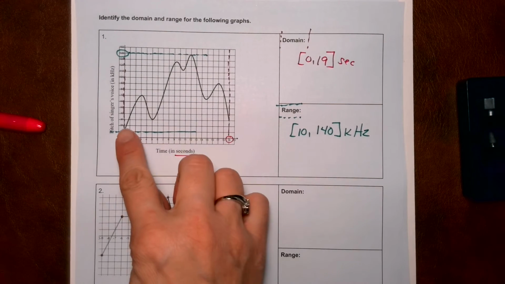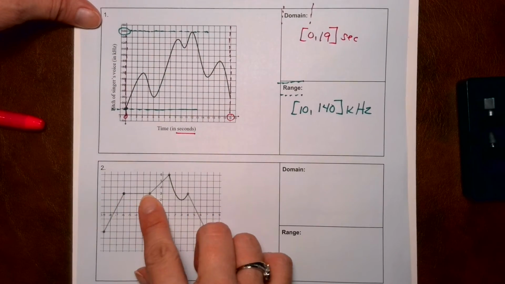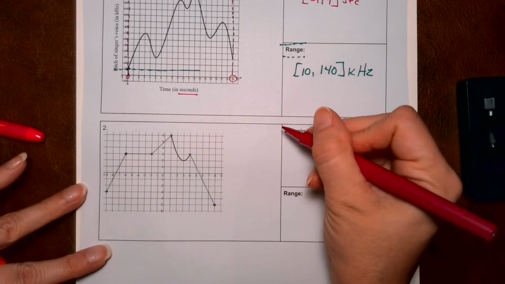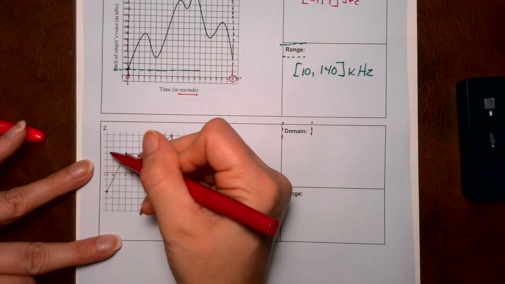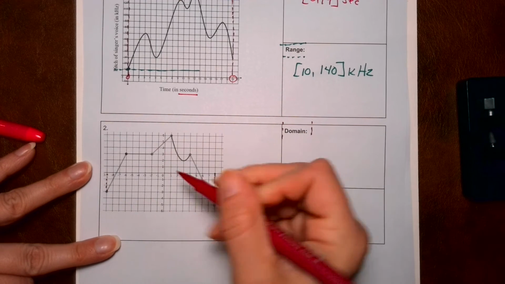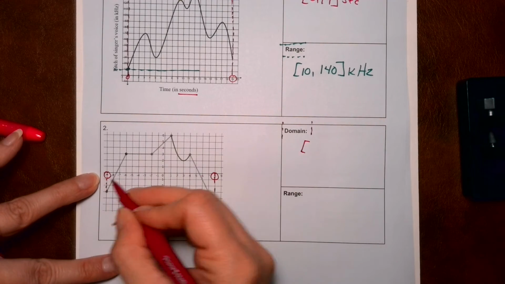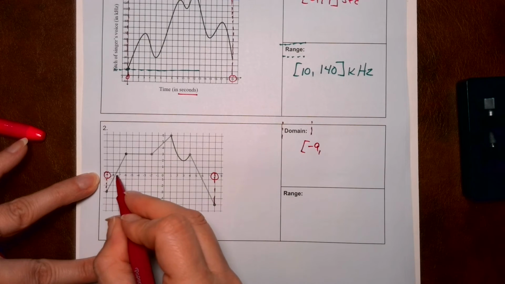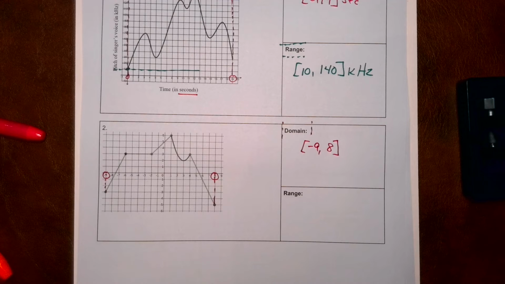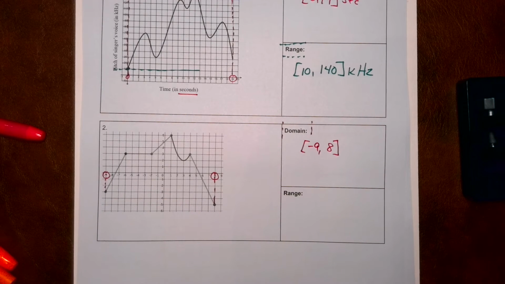So the graph could be curvy, or it could be linear, or it could be a combination of things. Domain is from the left to the right. Let's build the walls. This graph is a little more interesting. The walls go from the negative all the way to the positive, starting at -9 all the way until 8. I can't put a unit because I don't see any words on this graph.